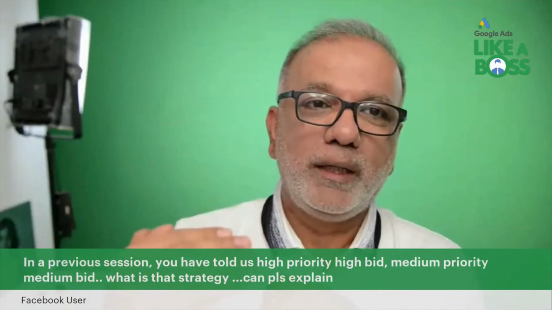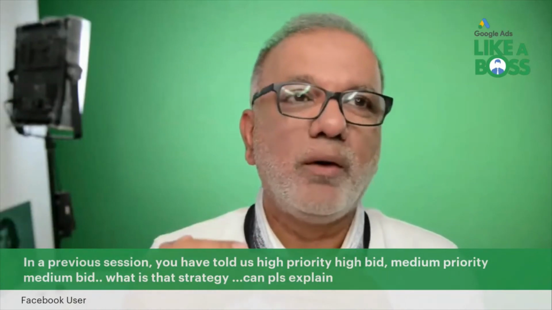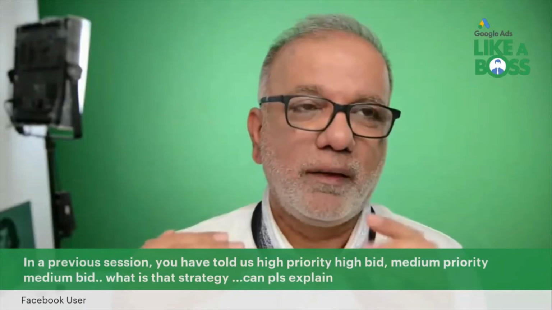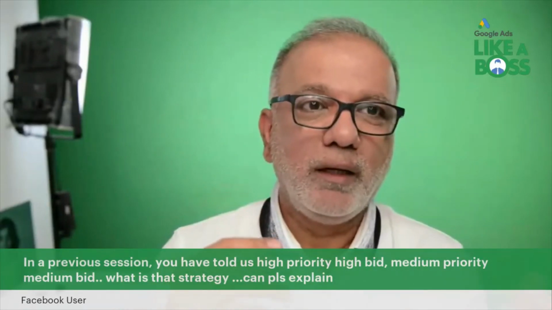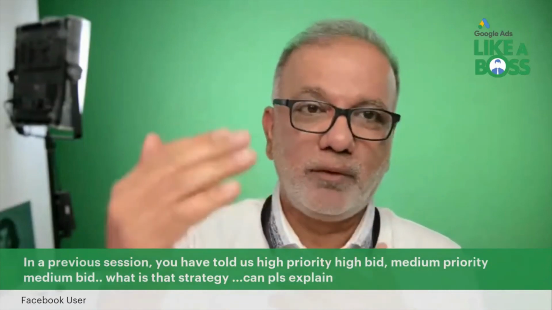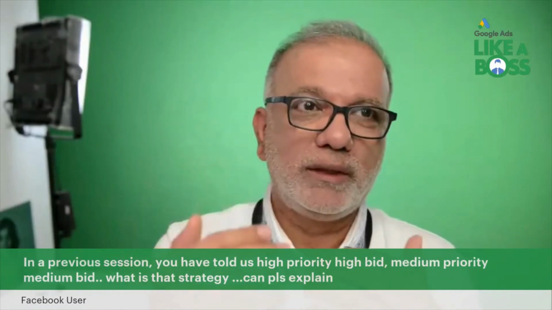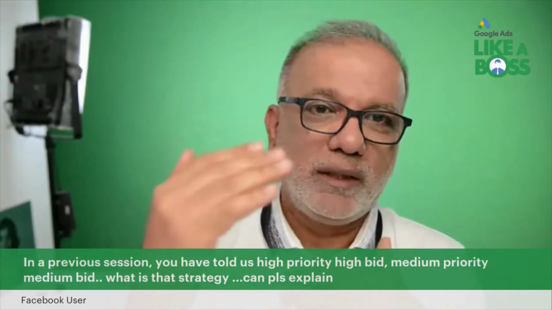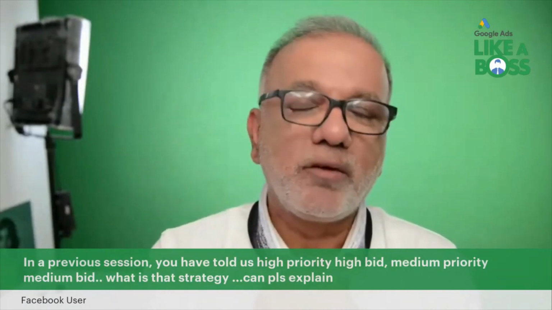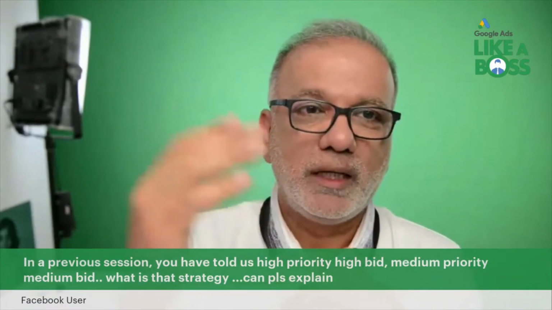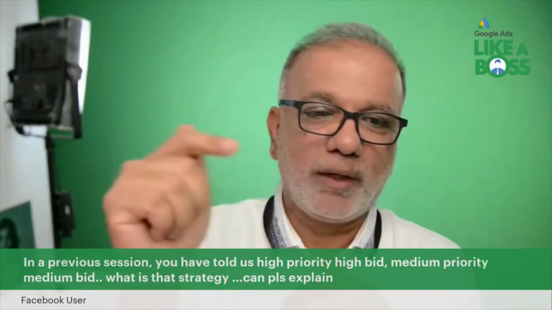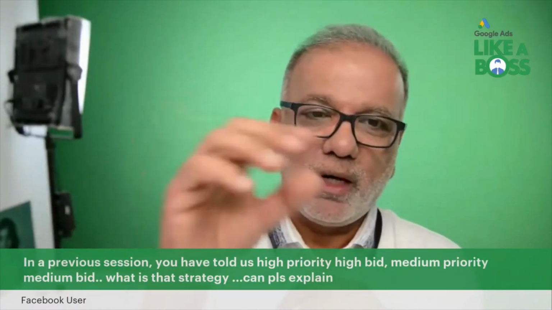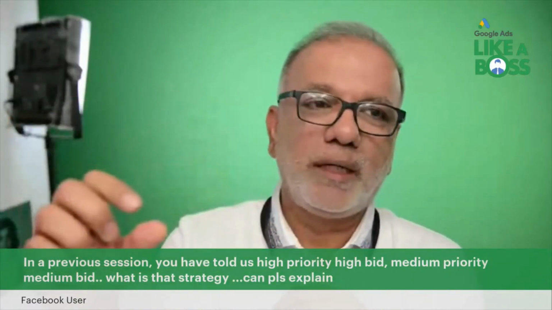Medium priority, medium bid is where we bid on the brands. Now, we can't bid on keywords, obviously, for shopping, but we scout the traffic using a very sophisticated series of negative keyword lists, and then it's going to sculpt from high priority, low bid into medium priority, medium bid.